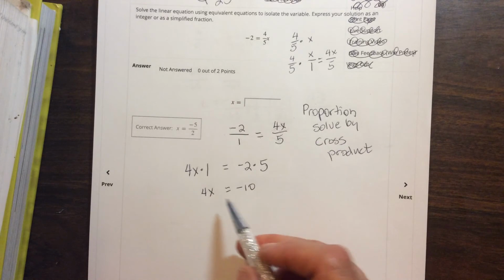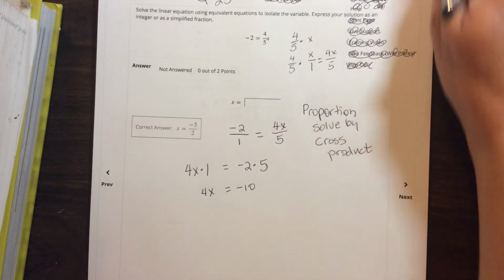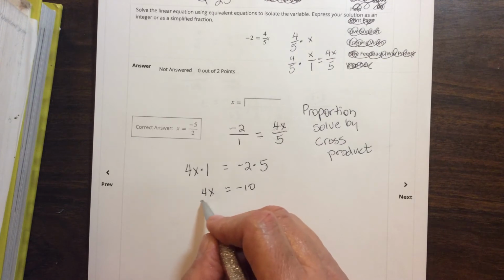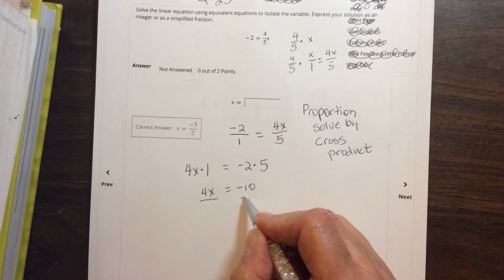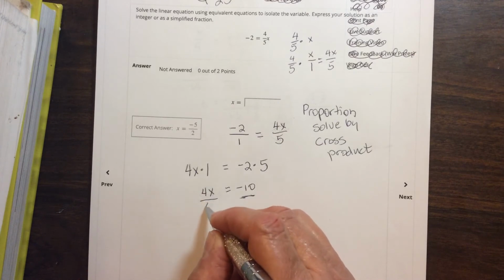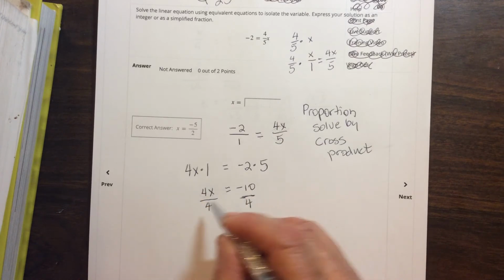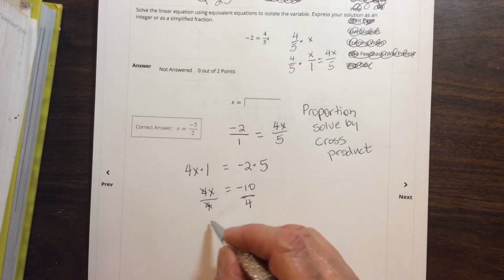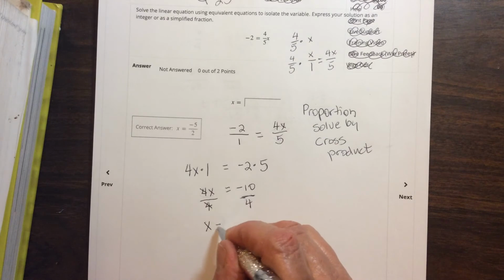And now we're just needing to solve for x. So we're going to divide on both sides of the equal sign by the coefficient of the variable. Okay? So here, these 4's factor each other out and just leave us with x equals.